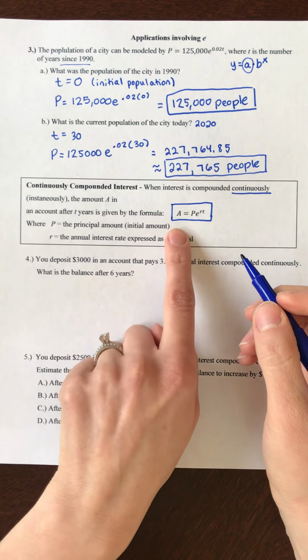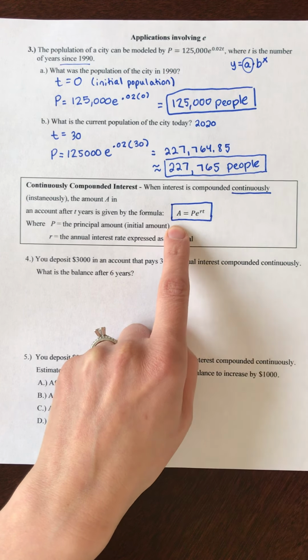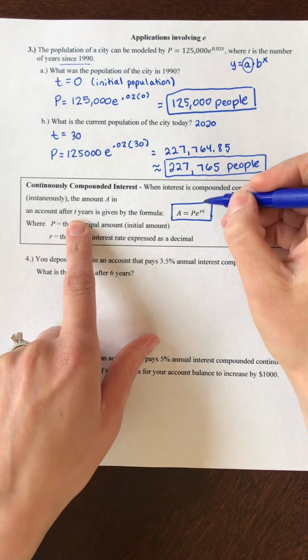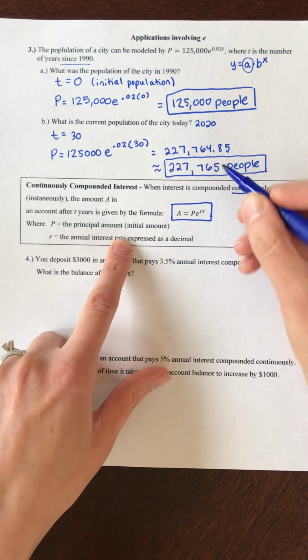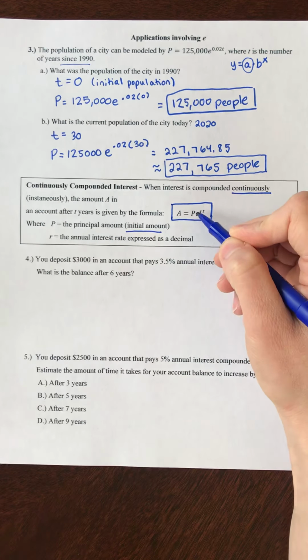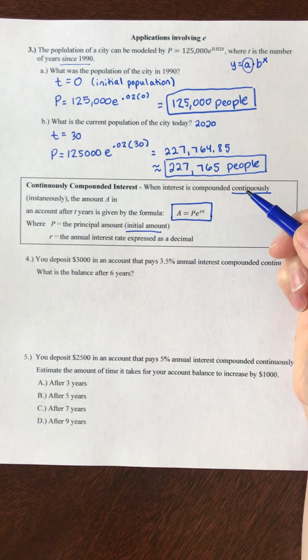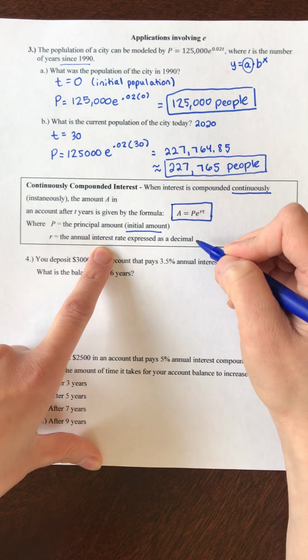So A is going to be like the amount that's left after a certain amount of time. So the amount of money in your bank account in the end. t is time, so that's still years. P is what's called the principal, or it's just the initial amount. So that's still your initial amount, but when it comes to bank accounts, we refer to that as the principal. And r is your interest rate expressed as a decimal.